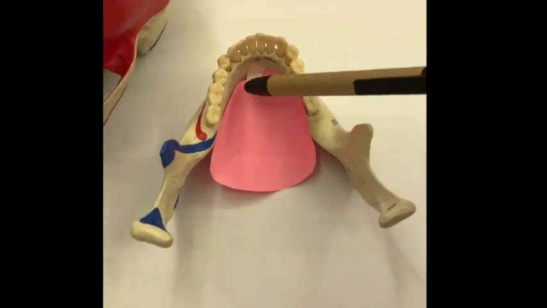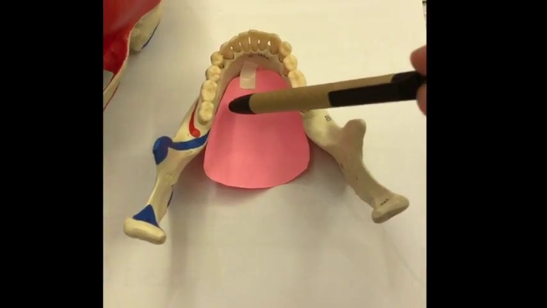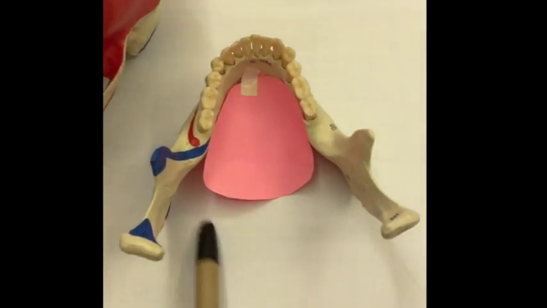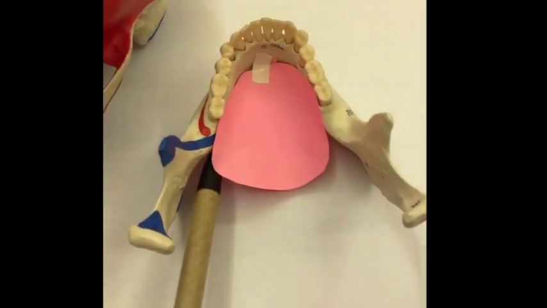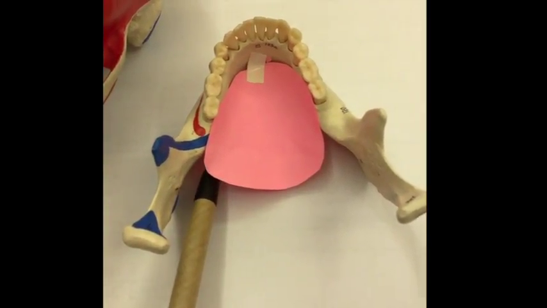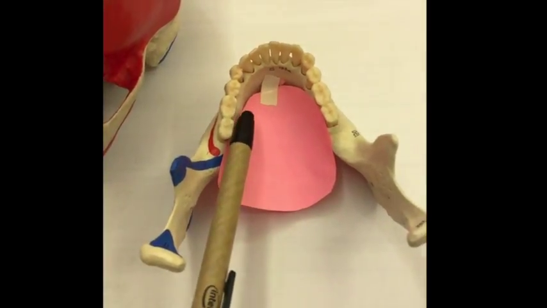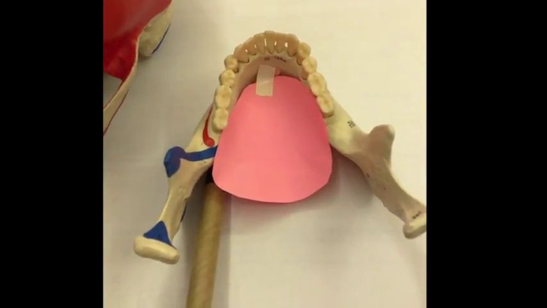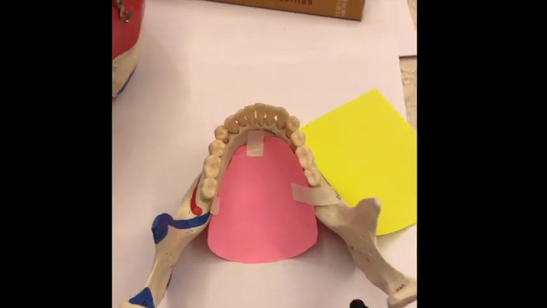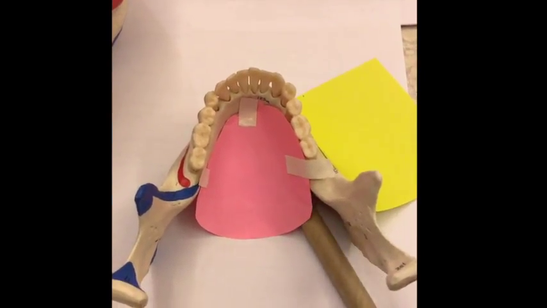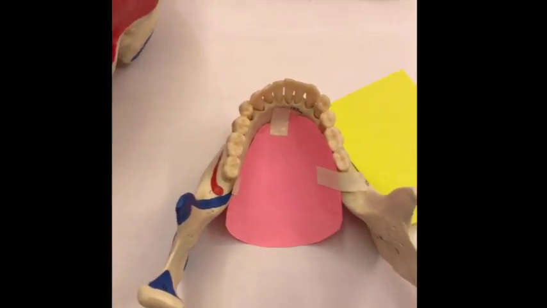On top of it, there's the sublingual gland, and beneath it, there's the submandibular gland. So, you know what's coming next. This is the sublingual space, and this is the submandibular space. The submental space is in the midline, so it's beneath the mylohyoid.